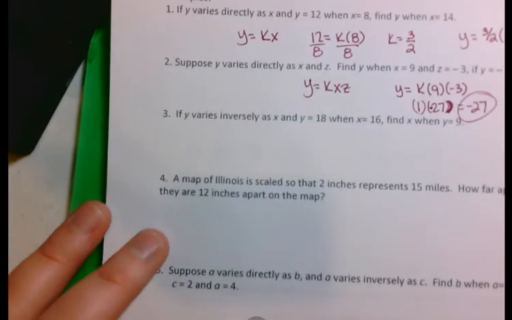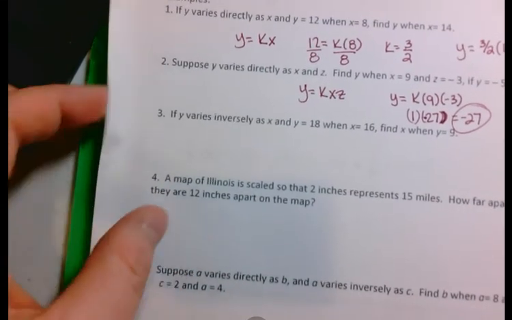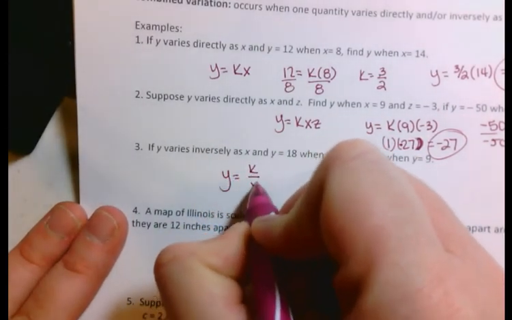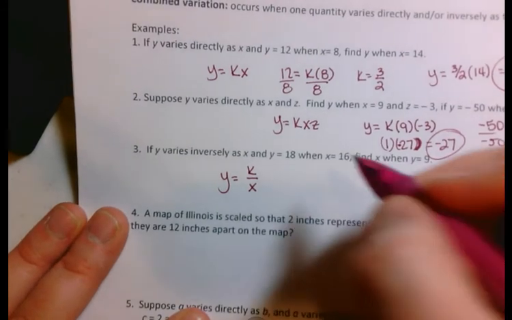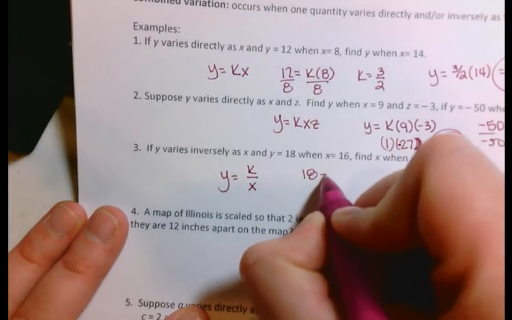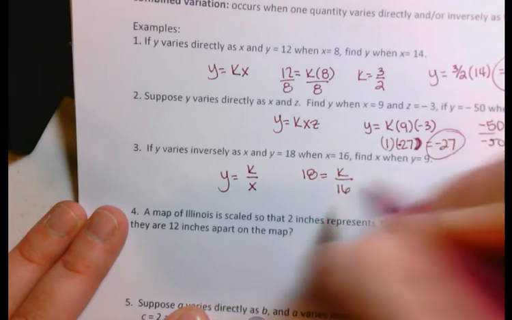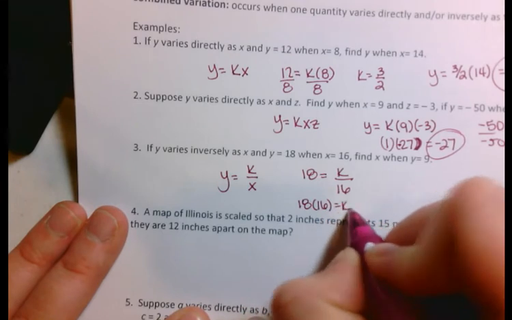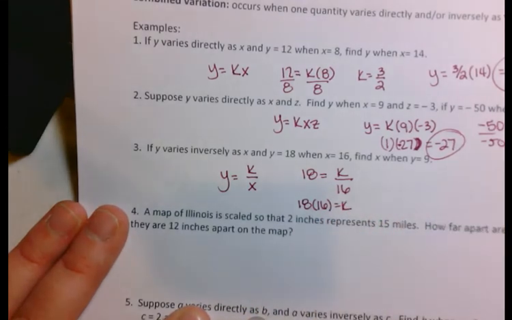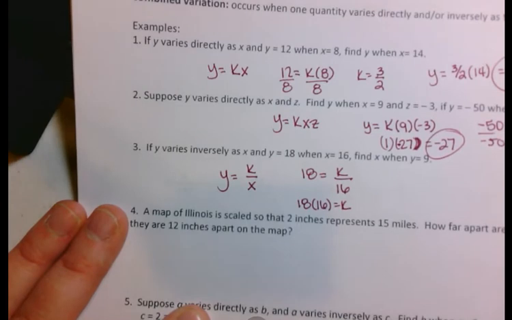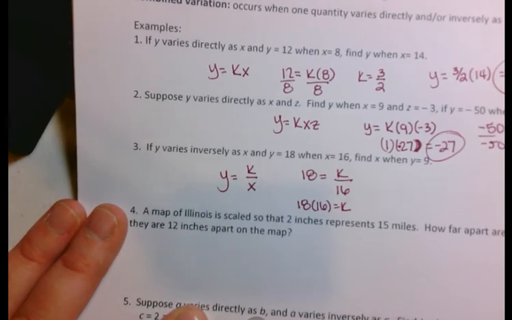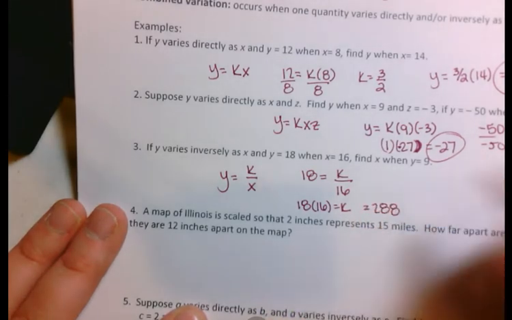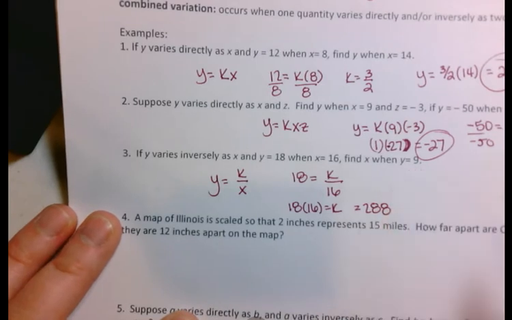Y varies inversely as x. So inversely as x, y equals k divided by x. That's what inversely is. 18 equals k divided by 16. If I multiply over, 18 times 16 equals k. K equals 288.